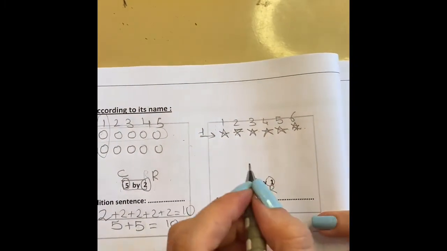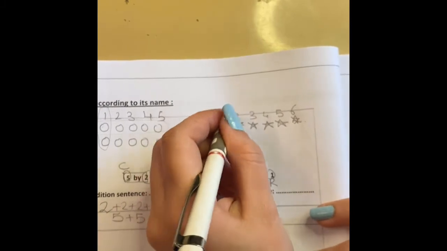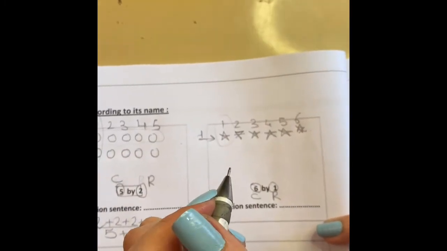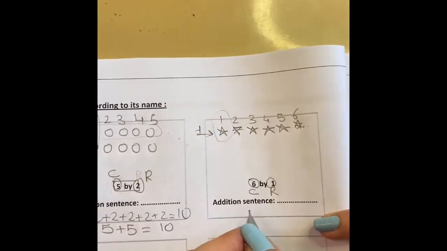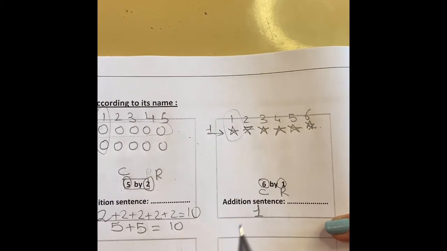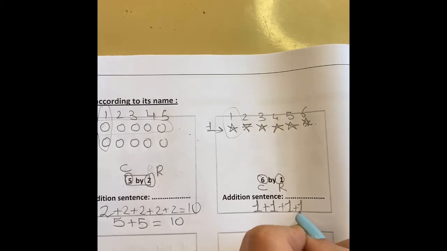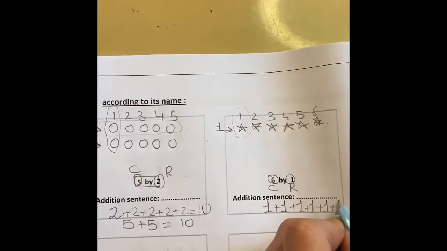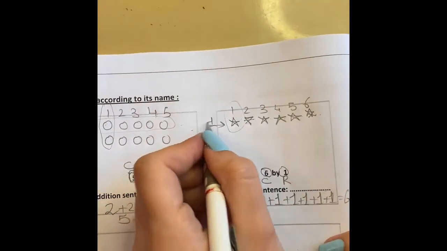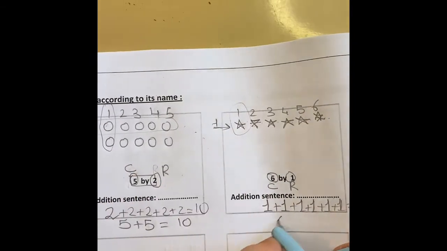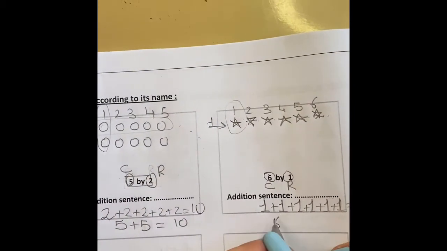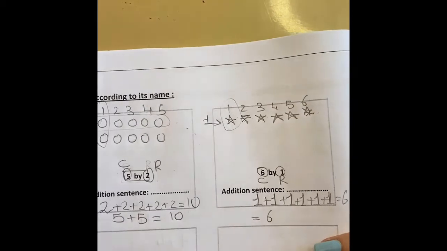Addition sentence. In the first column we have how many stars? 6. 1. Repeated how many times? 6 times. In the first row we have how many stars? 6. Repeated, not repeated, it's equal to 6.